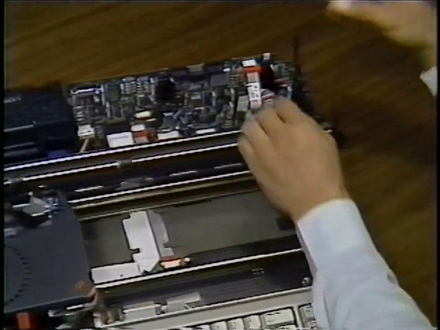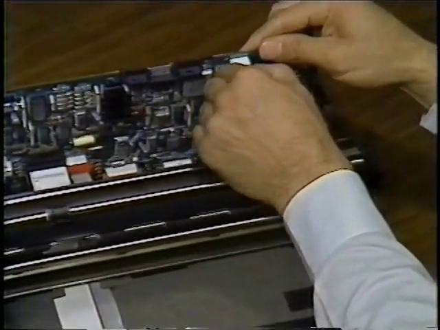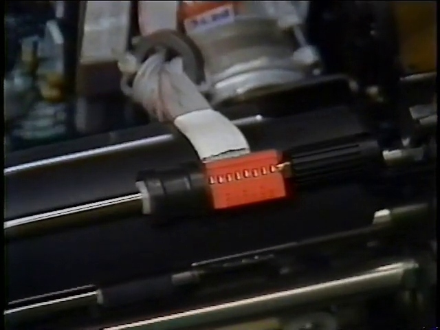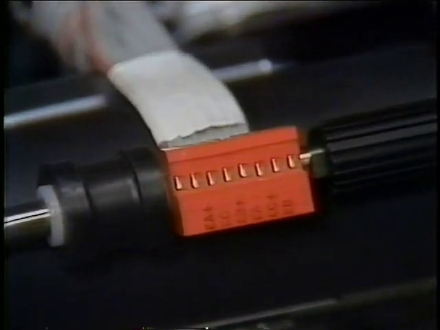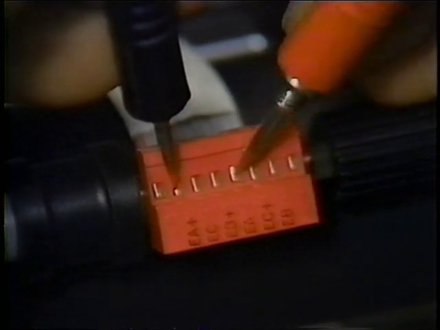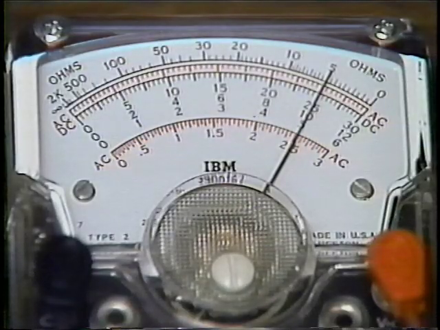To perform the transport motor resistance check, turn the machine off, then unplug the transport motor connector J2P. Zero the meter on the ×1 scale, then check the resistance from pin EA plus to pin EA on the transport motor connector. The resistance must read from 4 to 6 ohms.